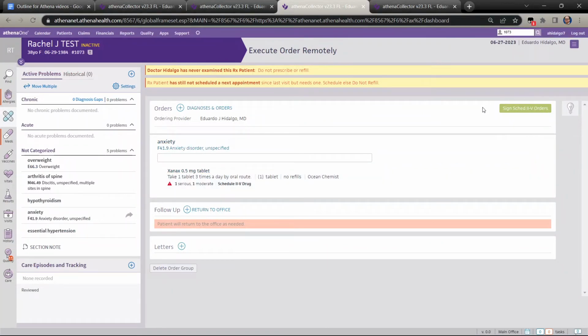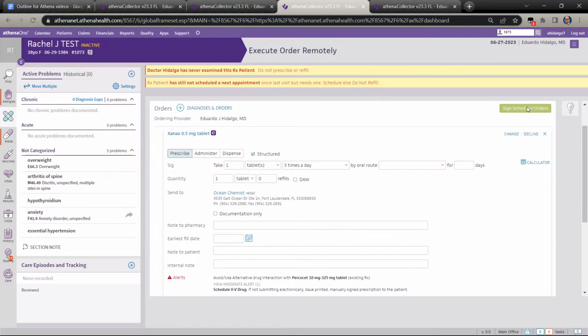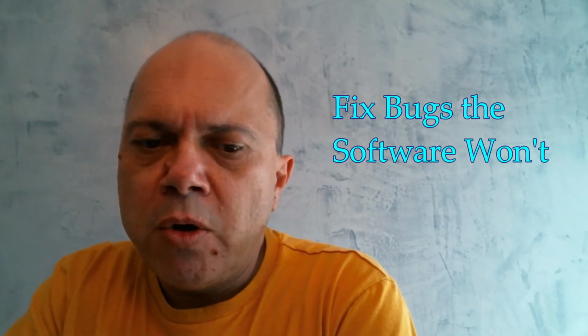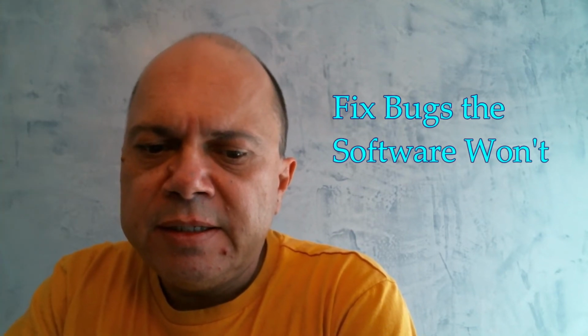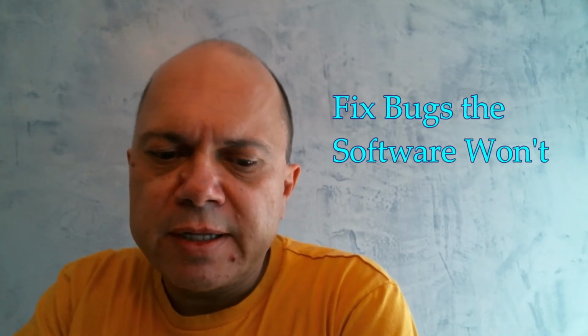You'll notice in the upper right-hand corner the button to sign the orders is grayed out. So I'm not able to sign it. It's forbidden, unlike in the first condition, because I want to protect the user from accidentally demoting the prescription to this paper status that nobody can recover from correctly.